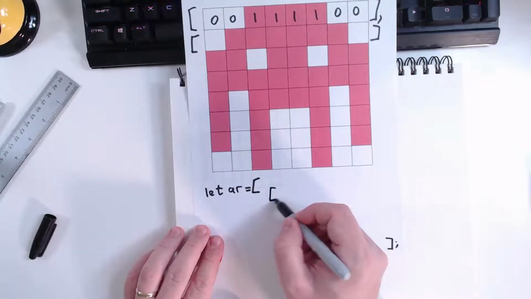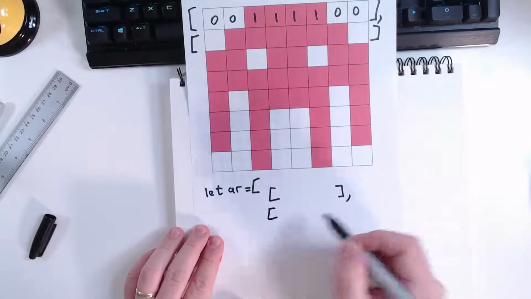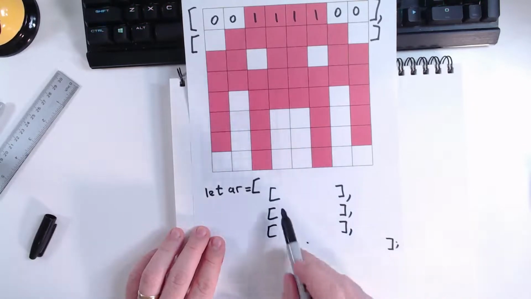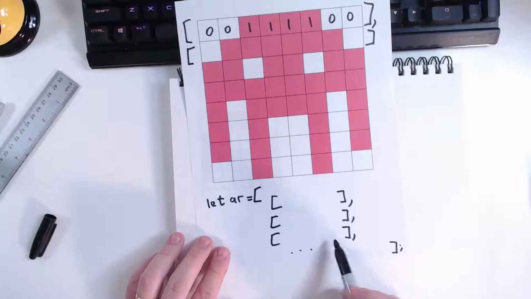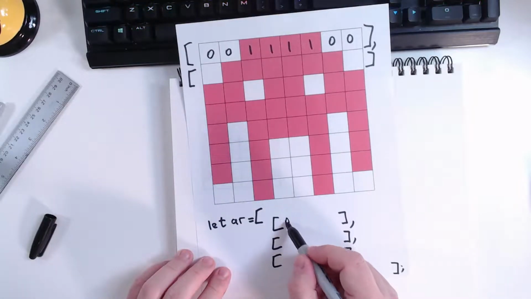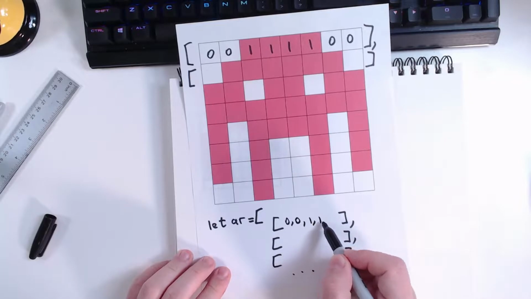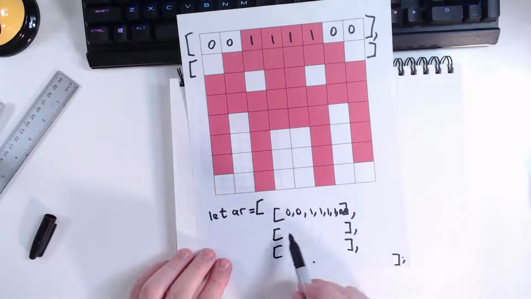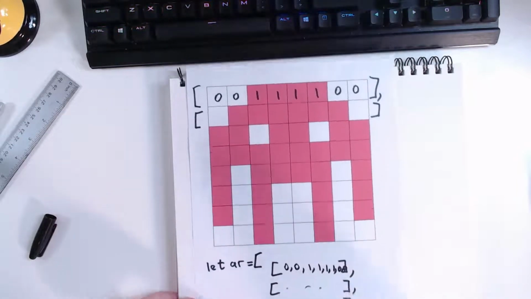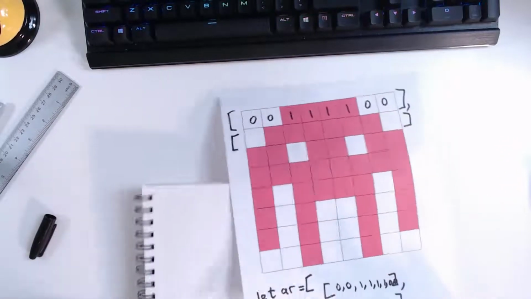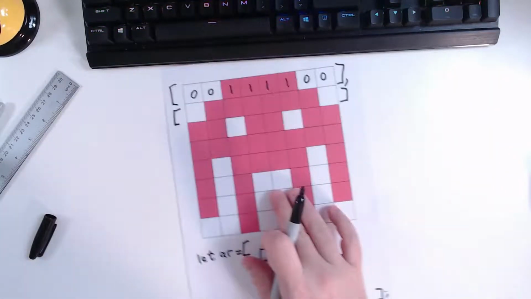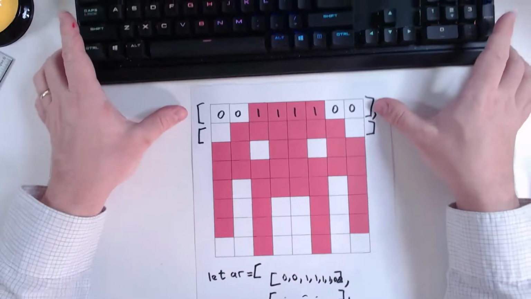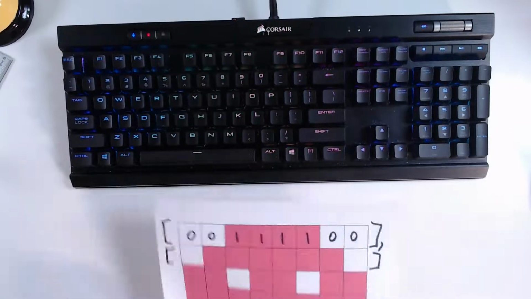Inside this one, we'll have several other arrays, just like that. As a matter of fact, we will have 8 arrays, right? And in each of these arrays, 8 elements. So we'll have 0, 0, 1, 1, 1, 1, 0, 0. That will be the first row. So encode all the rows like this. All right, let me switch to my computer, and I'm going to try to encode this image really quickly in an array on the computer, and see how we can manipulate it and perhaps even display it, right?